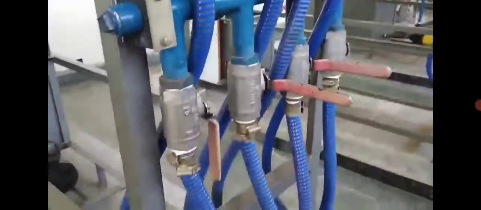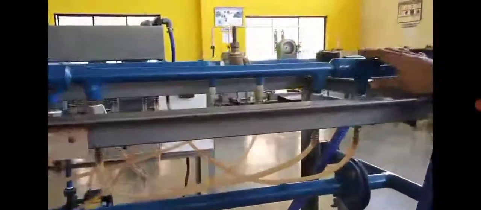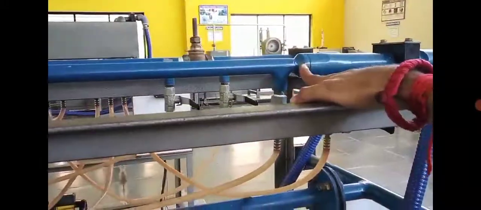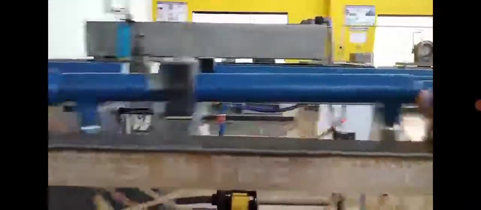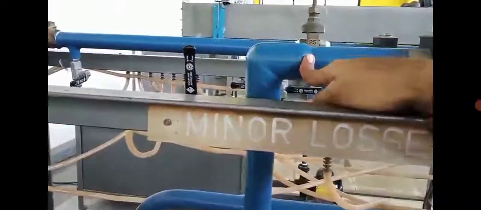So this is how we carry out tests on frictional losses in pipes. So you're expected to pick up your manuals, go to the lab, and repeat these experiments and get your own reading. Do it exactly the same way it is done here.